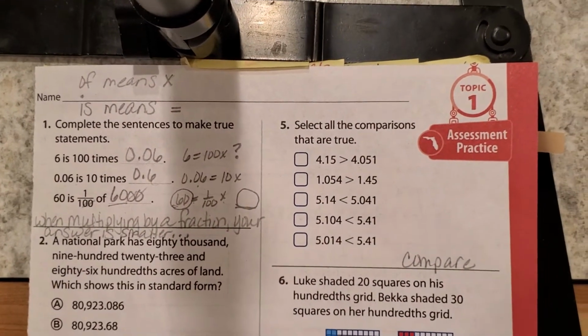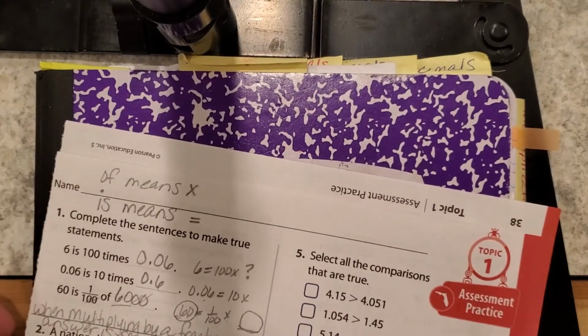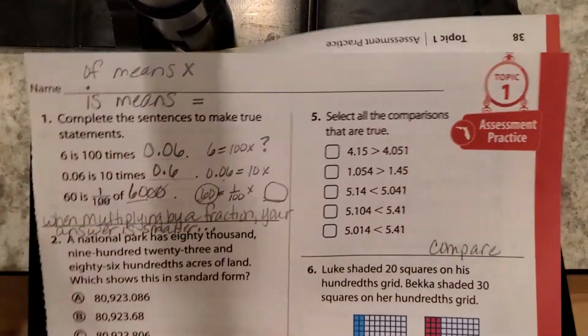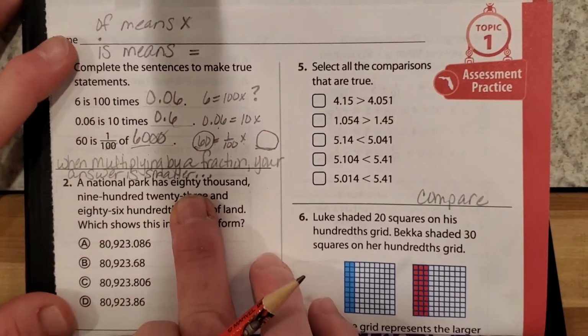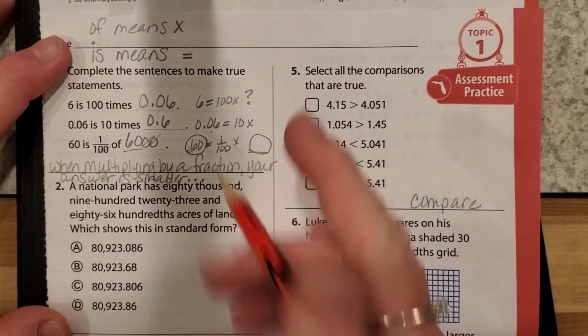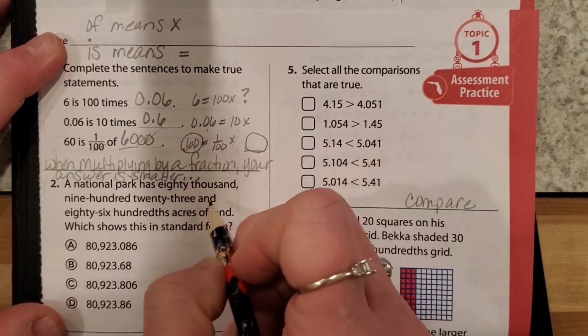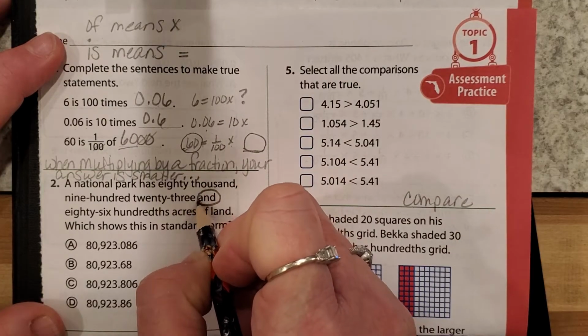All right. Number 2, a national park has 80,923 and 86/100ths acres of land, which shows this in standard form.